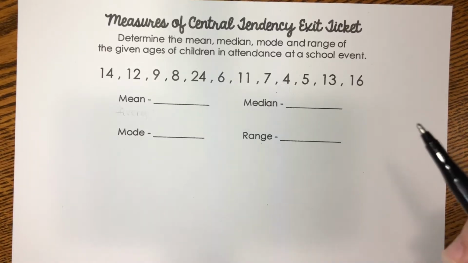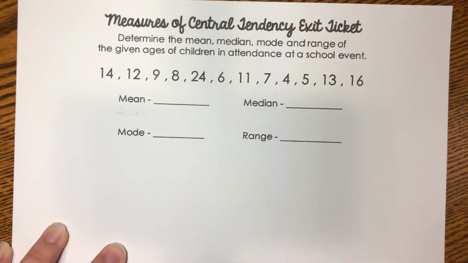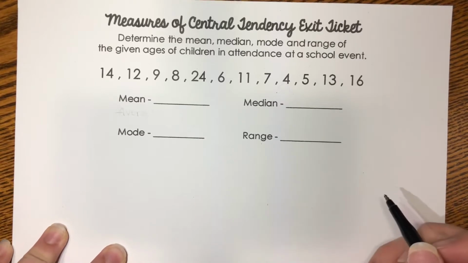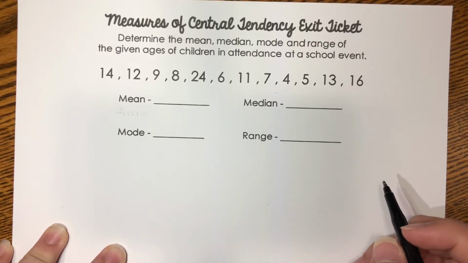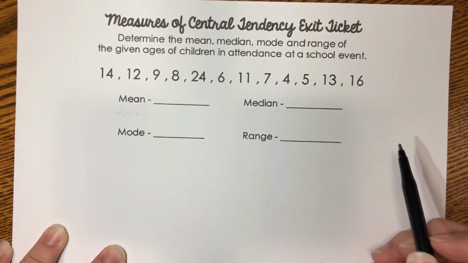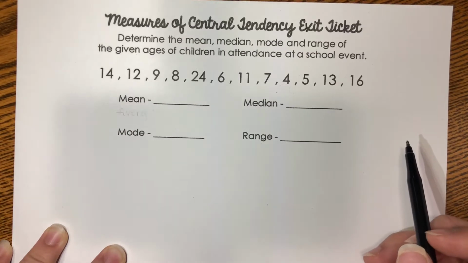Hey guys, I just want to go over your next lesson for next week. So this is for the week of the 13th. We're going to start getting into some statistics and probability. And the first couple things that we're going to look at are the measures of central tendency.